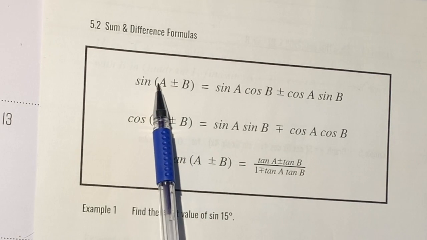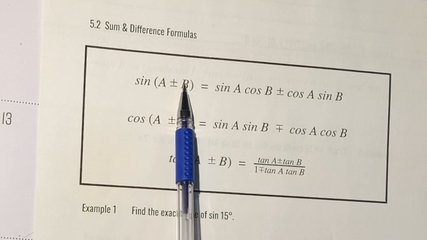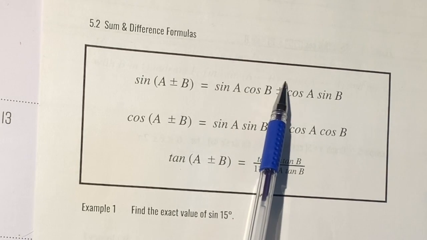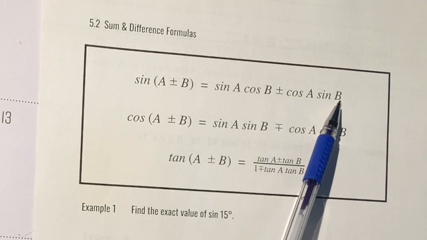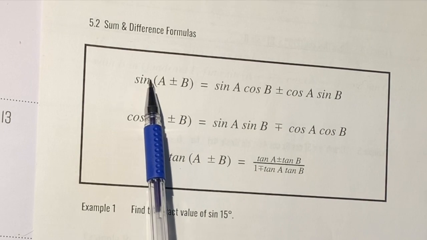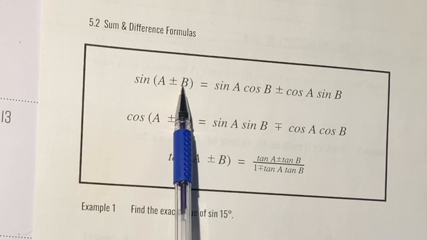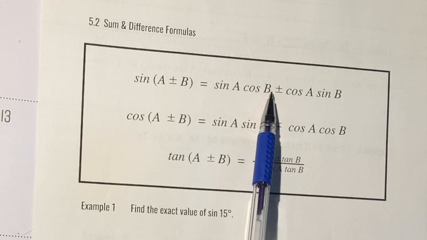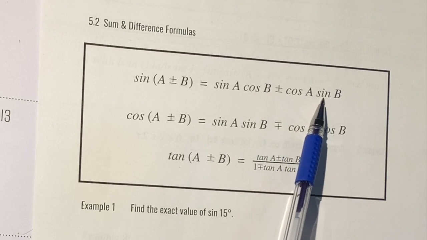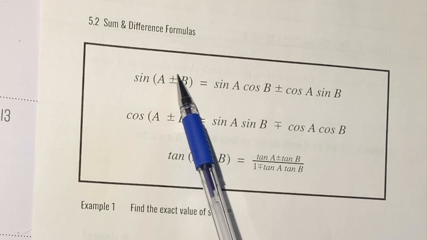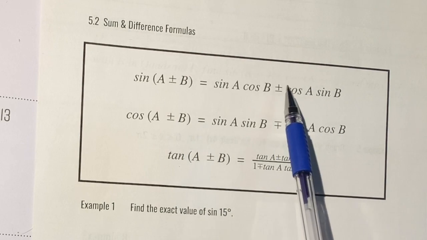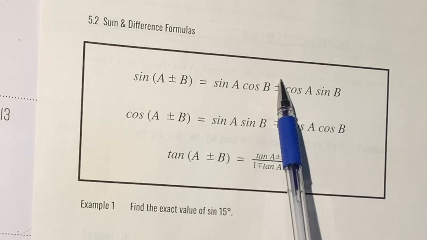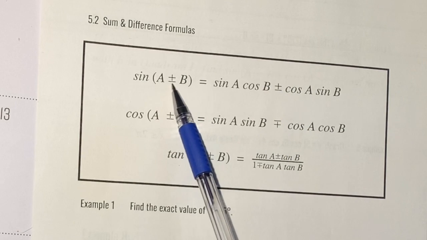So basically the sine of angle A plus angle B is equal to the sine of angle A times the cosine of angle B plus cosine of angle A times sine of angle B. So if you have a difference, sine of angle A minus angle B, that would equal sine of angle A times cosine of angle B minus cosine of angle A, sine of angle B. Okay, so if it's a sum, you go with the top sign. If it's a difference, you go with the bottom. So on the sine, if it's a sum, it's a sum here. If it's a difference, it's a difference here.